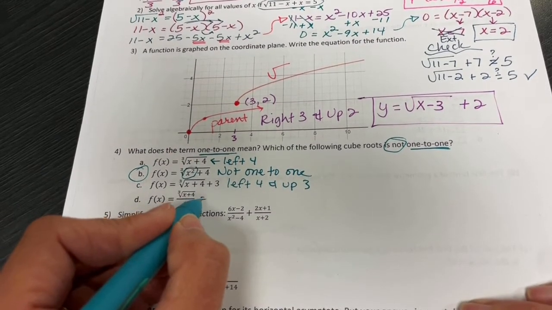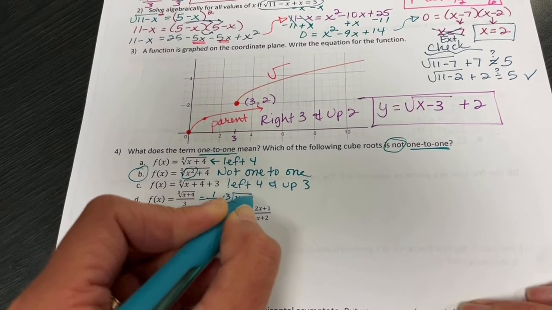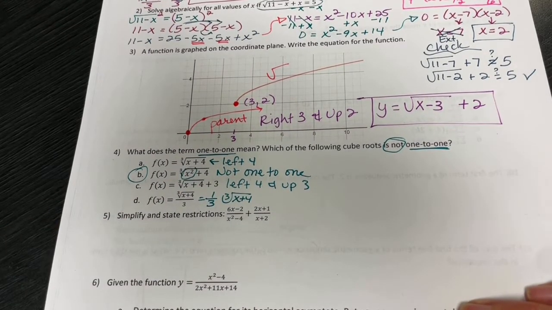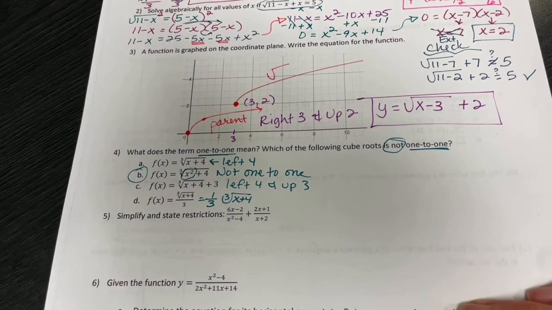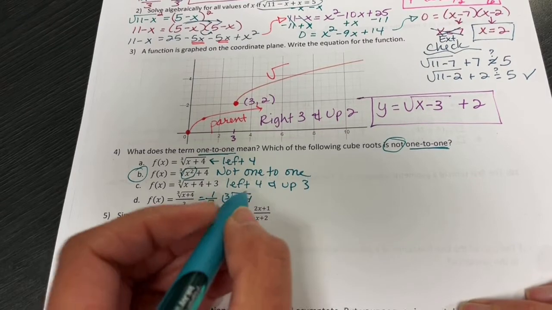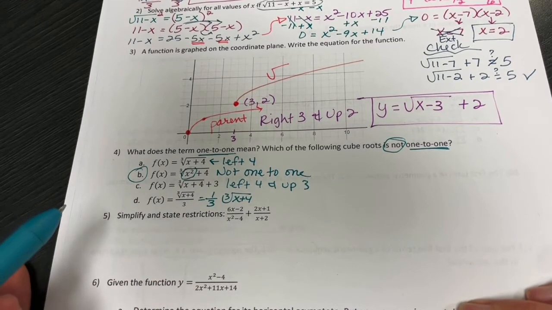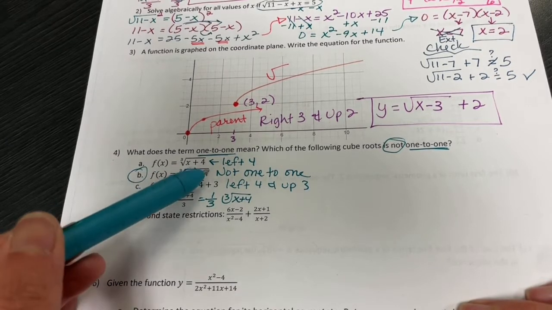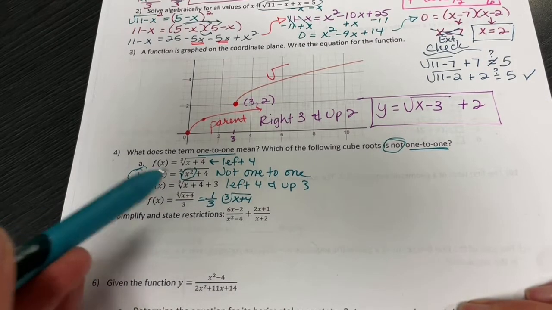F of x for letter D, that can be rewritten as 1/3 times the cube root of x plus 4. They just put the denominator of that fraction underneath the radical because the numerator is just a 1. You can do that. Even if it were a 2, you could do that. It's allowed. But that's a vertical shrink, the 1/3. And then the plus 4 is a shift to the left 4. So it's going left 4 and it has a vertical shrink by a factor of 1/3. But that means it's 1-to-1 because it's a transformation of the parent function. So B is the correct answer because that is the one that is not 1-to-1. It's got extra junk in the trunk.